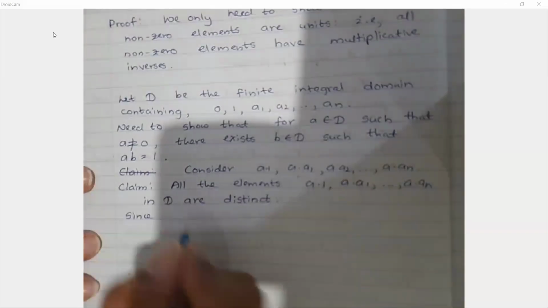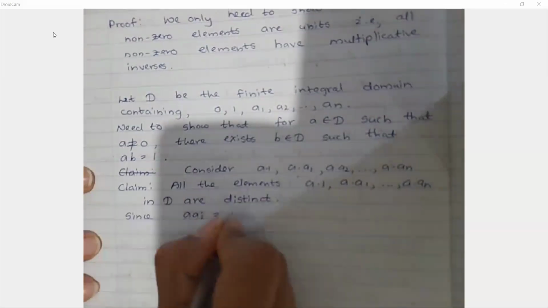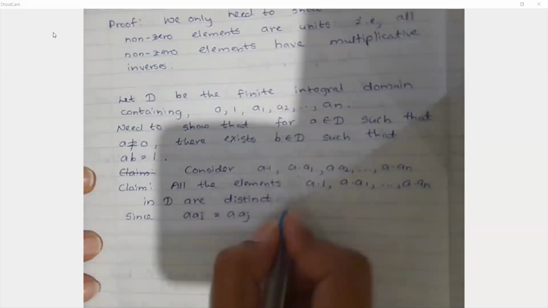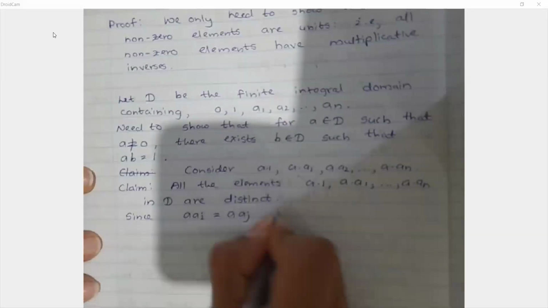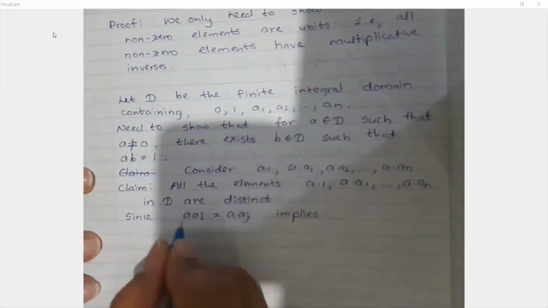Why do I claim that all these elements are distinct? If any of these are the same, right? So let me write, since for some i, j we have a times ai equals a times aj, this will imply, cancelling out a on both sides, because if you remember, one of the very first theorems that we did, cancellation laws hold in integral domains.